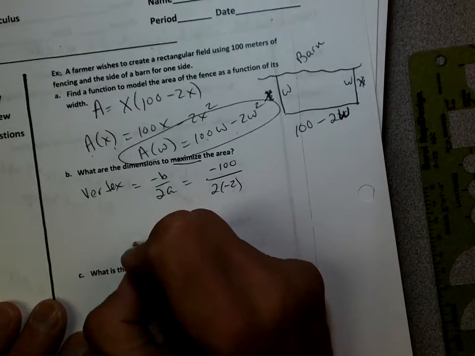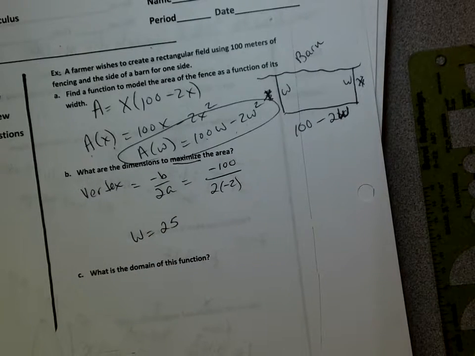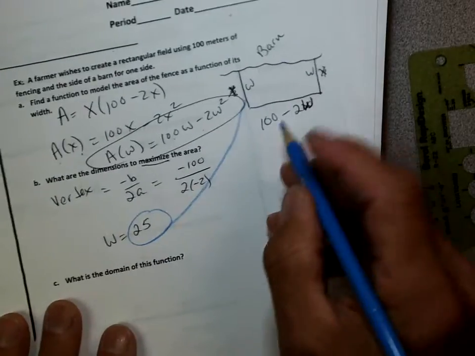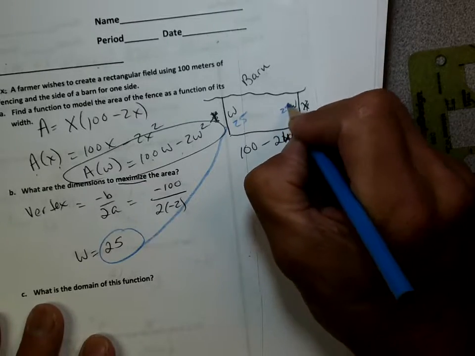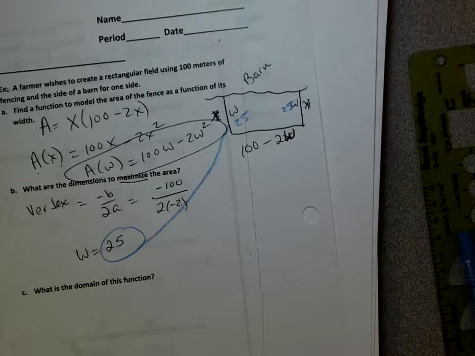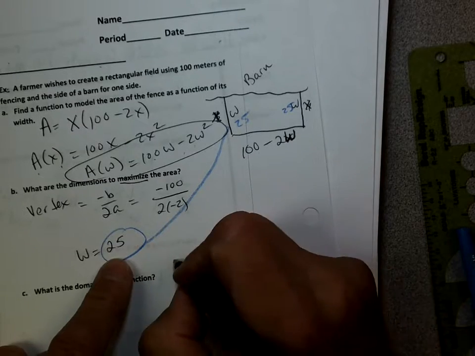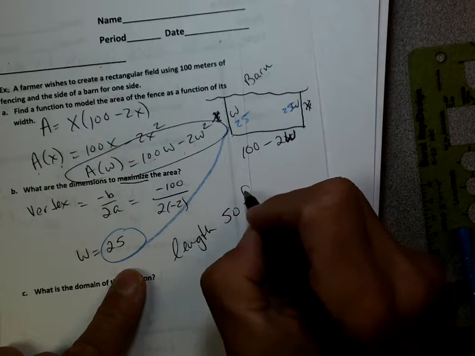Okay, so that means my w is 25. All right, let's put that back in. So if the width is 25, that means if this side's 25 and this side's 25, that makes 50 of it. And 100 minus that 50 is 50. So my width is 25, my length would have to be 50 meters.